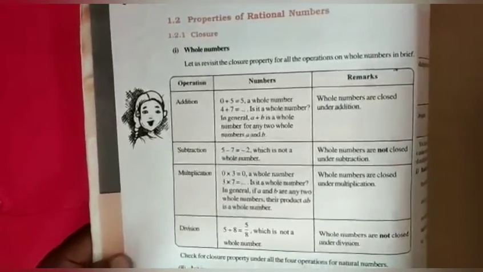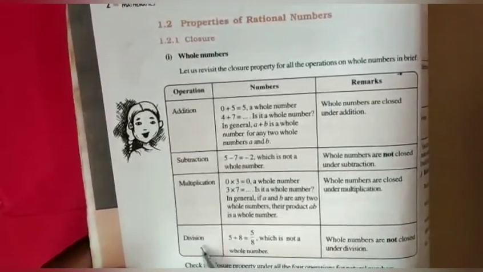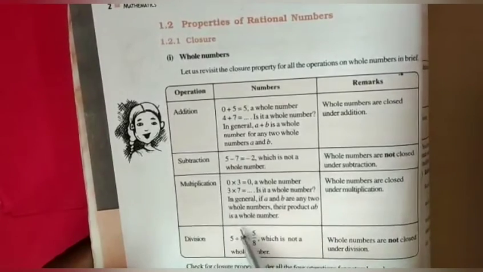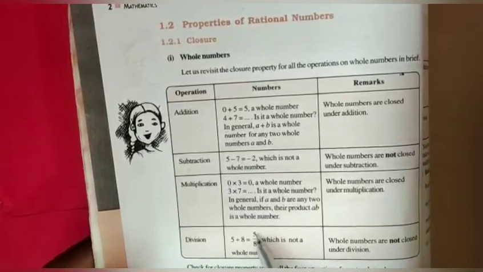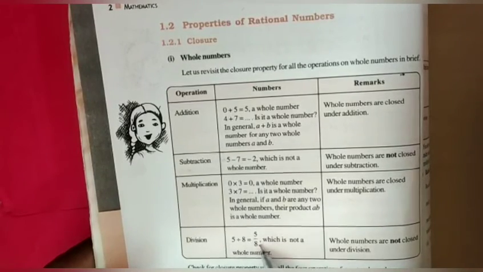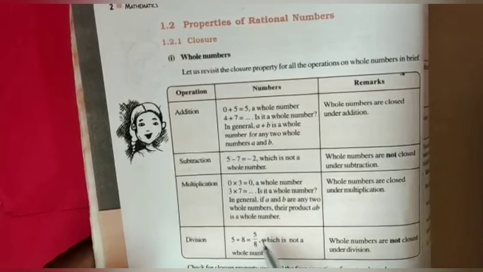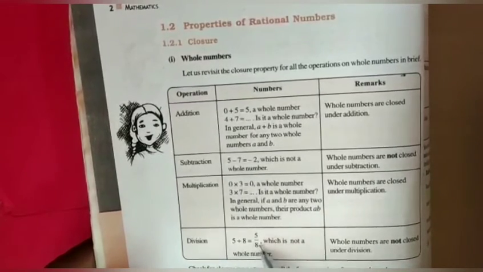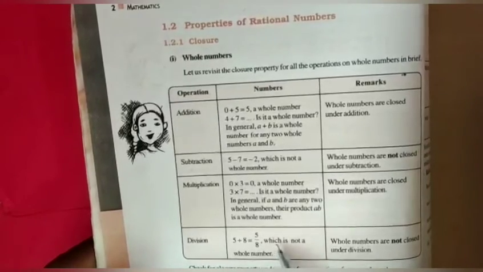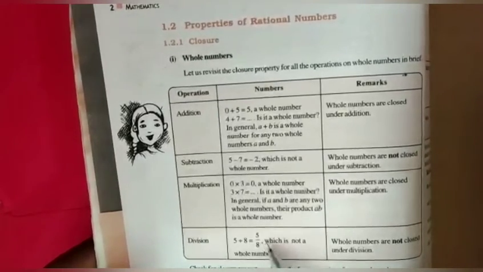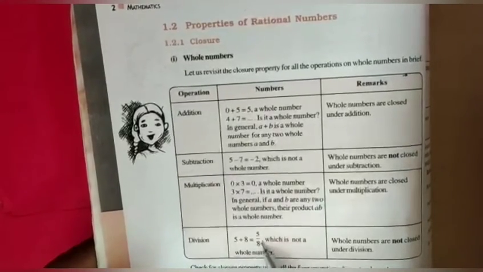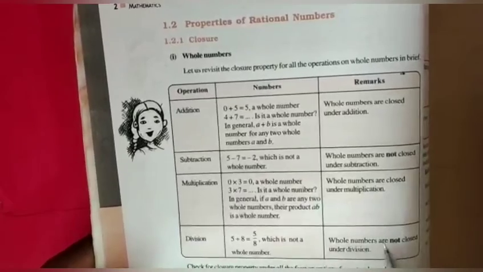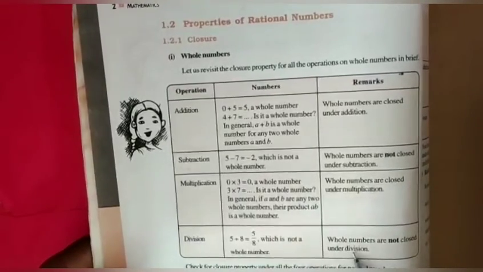Next we have division of whole numbers. Take 5 divided by 8. Here the numerator is 5 and the denominator is 8. So 8 is the divisor and 5 is the dividend. 5 by 8 is not a whole number, because we know that the whole numbers are 0 along with the natural numbers. So whole numbers are not closed under division.